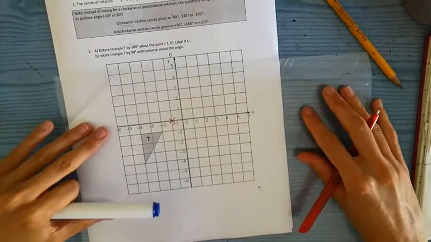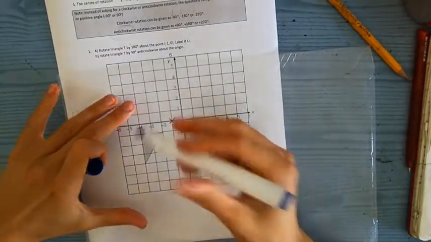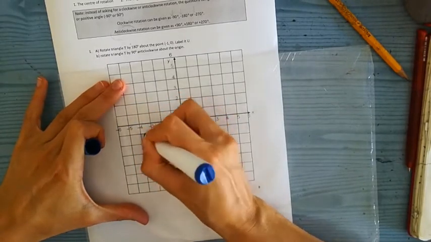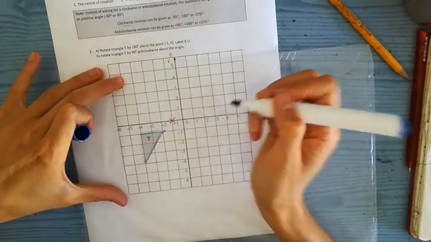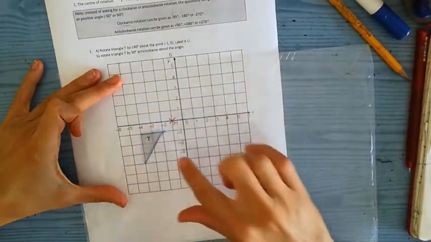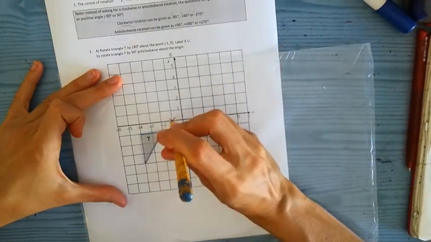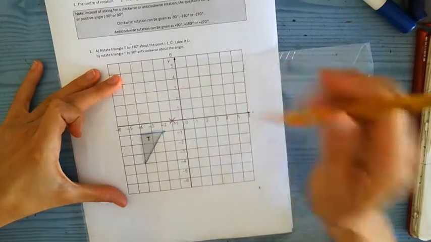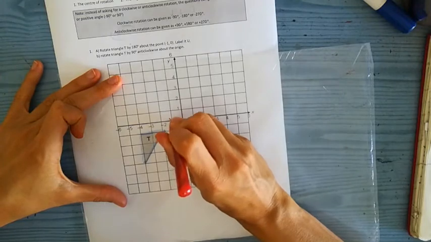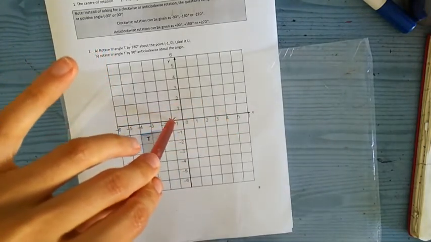So how do I go about it? What I have to do is trace around my shape, okay? And I keep the trace steady on the shape T. I place my biro, it's horribly bitten, sorry guys, where I have to rotate it, and I rotate it anti-clockwise.